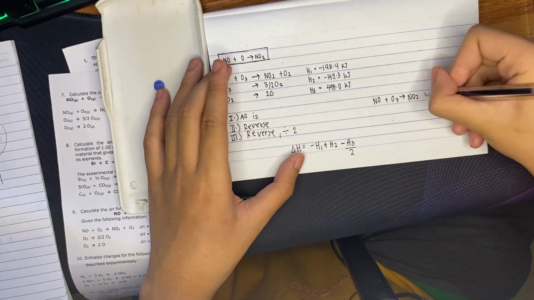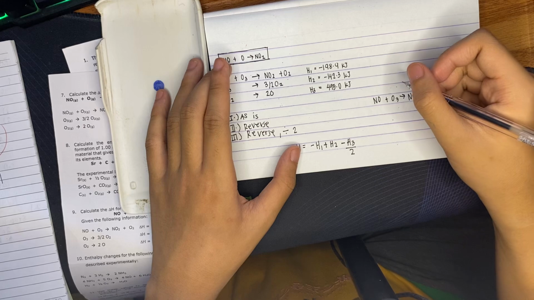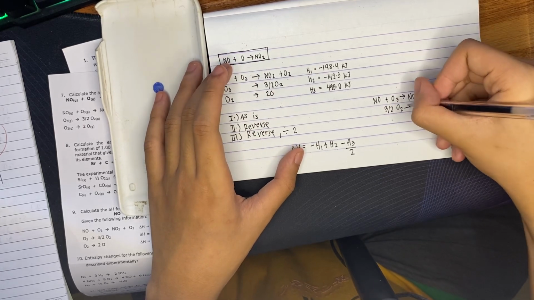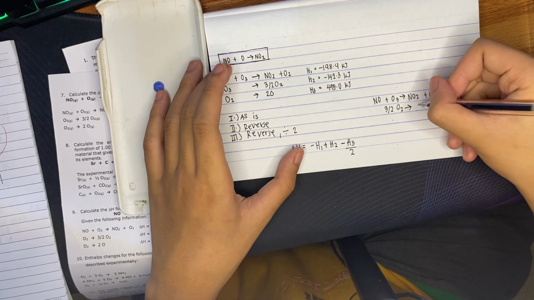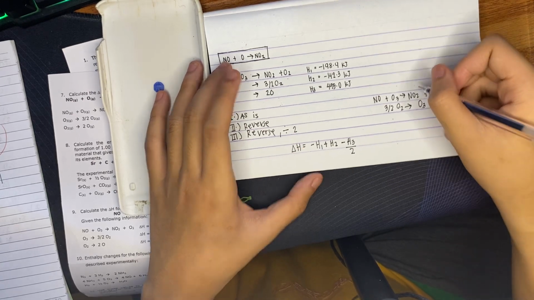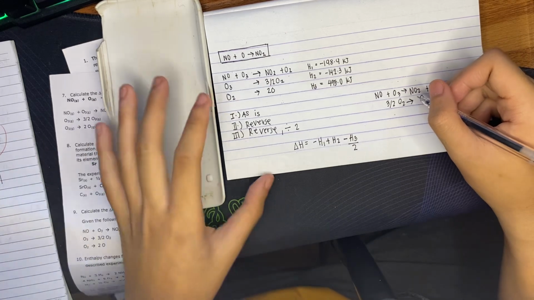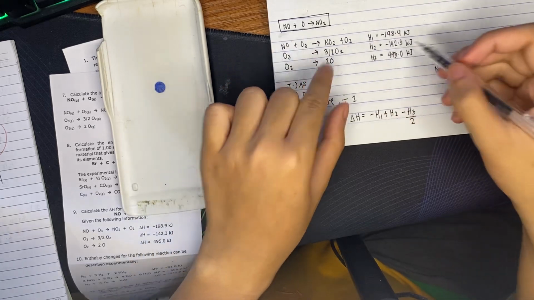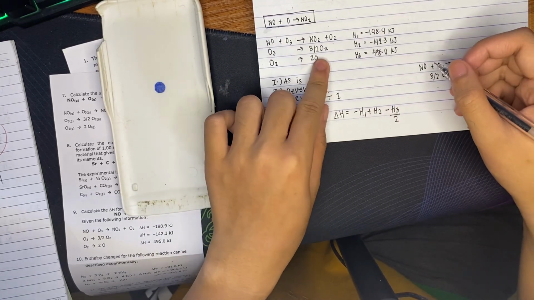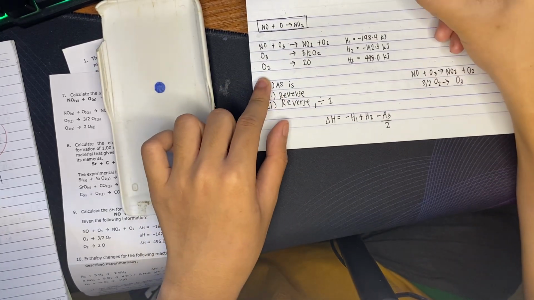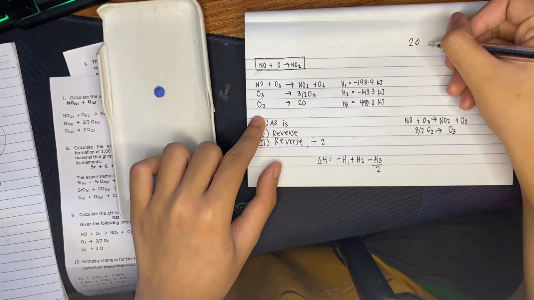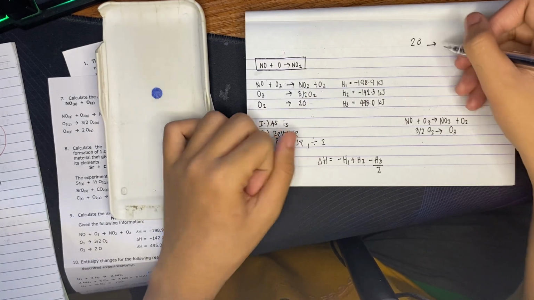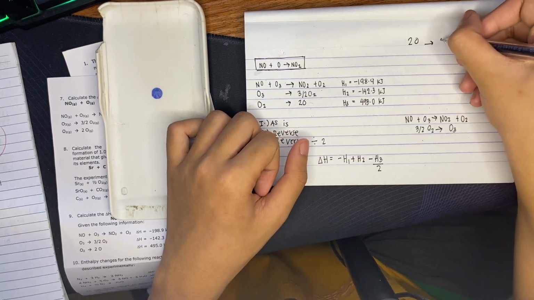Next step is we're gonna reverse the equation. So the oxygen gas will be placed at the reactant side, and the O3 will be placed at the product side. Lastly, we have reverse and divided by 2. Since in this case we're gonna reverse, meaning that 2O will be placed at the reactant side, and O2 is placed at the product side. So this is the reverse equation.